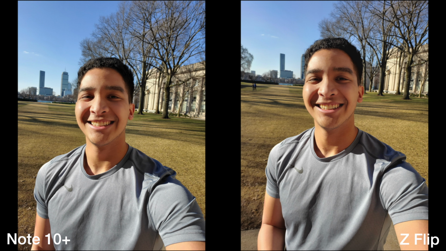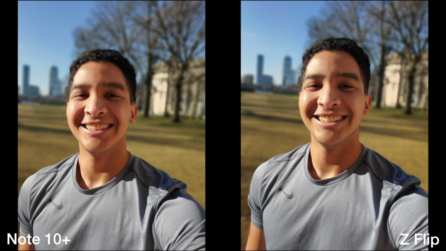Here, I'll say that the Note 10's slightly larger aperture does seem to be picking up slightly more detail on my face than the Zflip is. Both phones also have live focus capabilities with their front cameras that do a pretty decent job overall. Before I get into more challenging lighting scenarios, I wanted to take a look at the 4K video quality of both phones, and I'm genuinely curious about how the two phones compare.